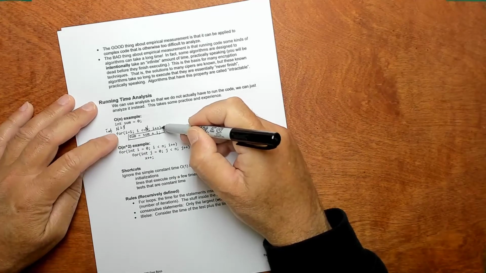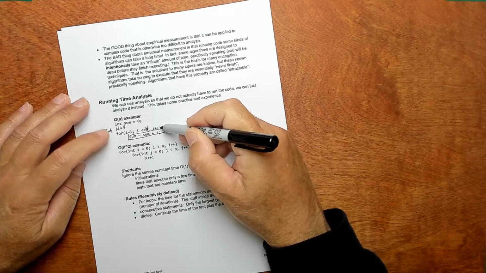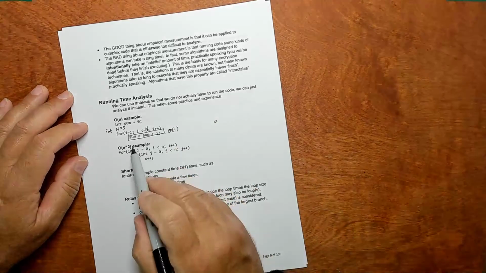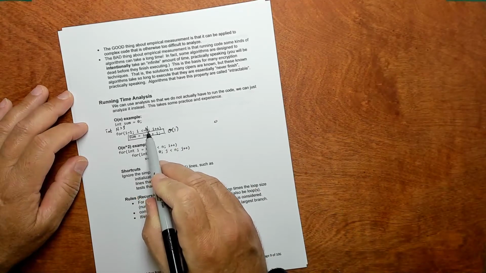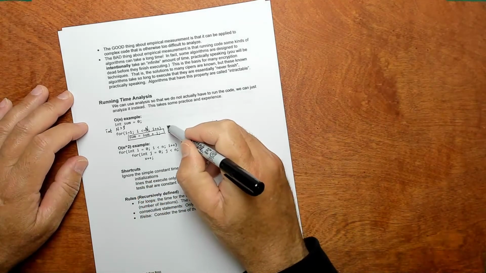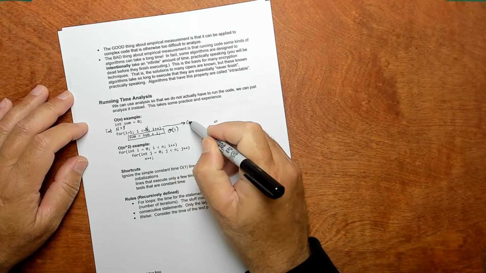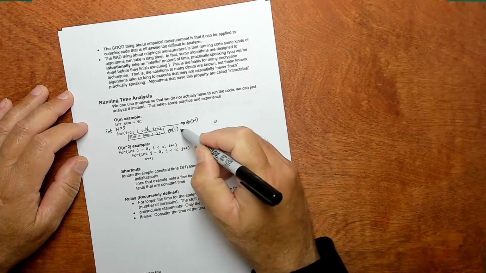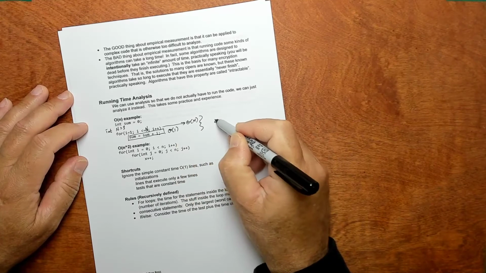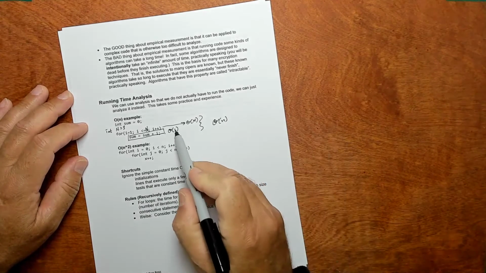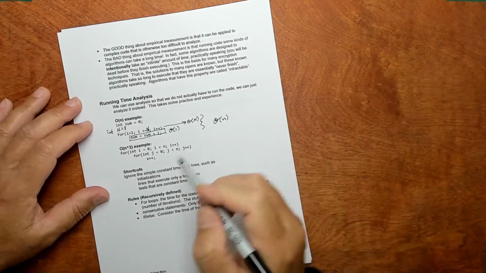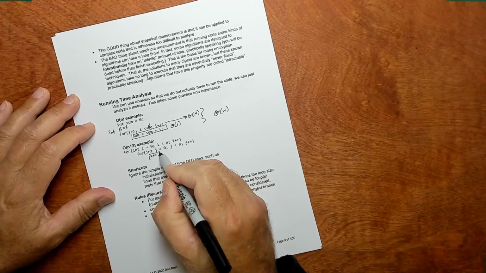Then you look at the loop, and what's the time complexity of the loop itself? It's n, because it's counting from 1 to n. So that's big O of n. So the whole thing together is big O of n, because we have a constant time thing inside of a loop. Okay, so likewise, let's do this one.